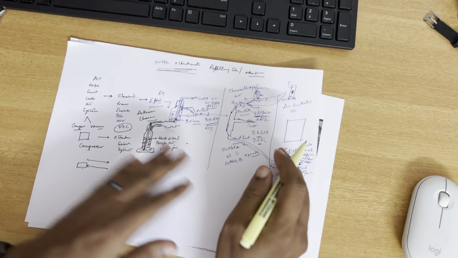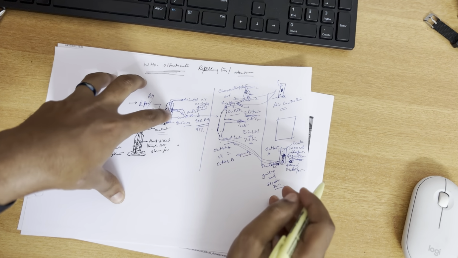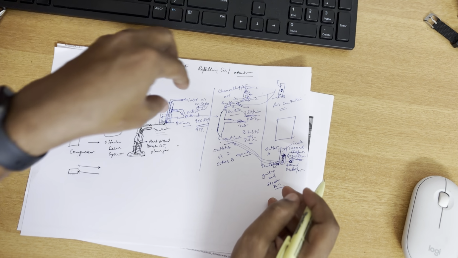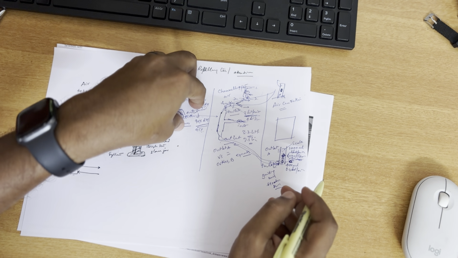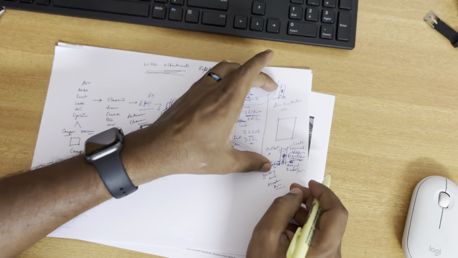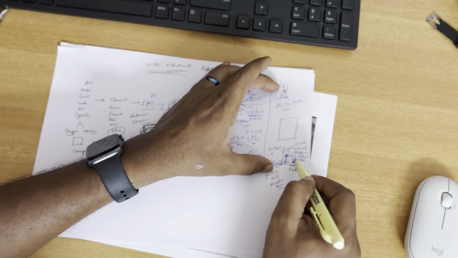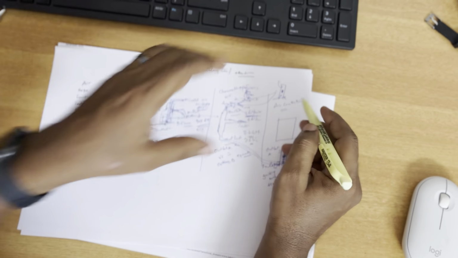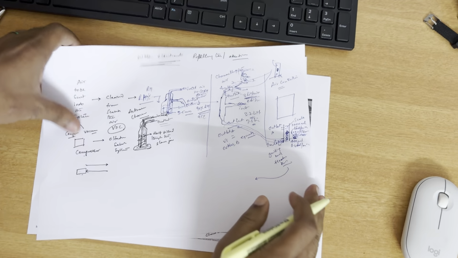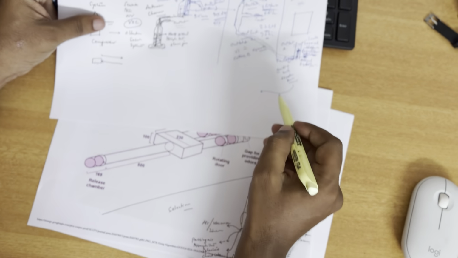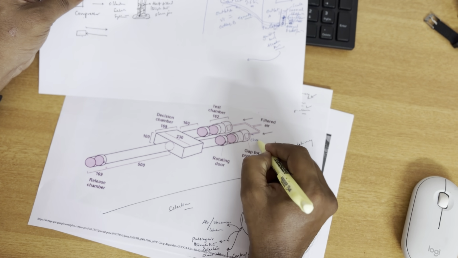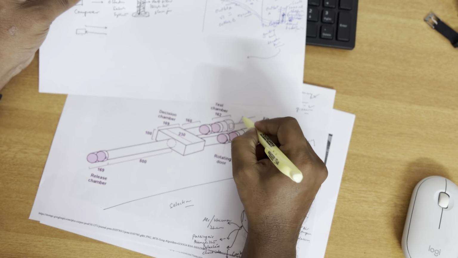So what we have done here, we took the air, cleaned it, moistened it, and then divided the air into two ways. The two-way air is again controlled here to the desired level. From the desired level, we are then taking the air into this system here.